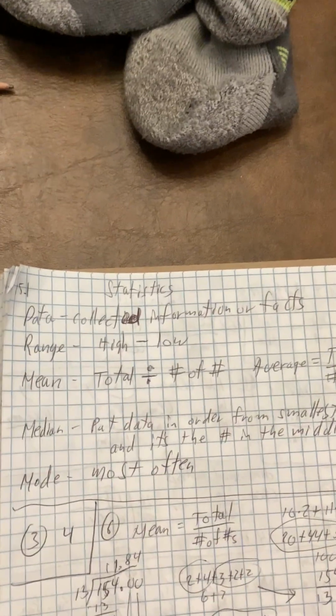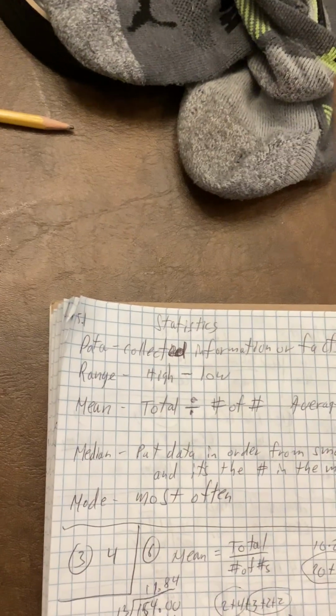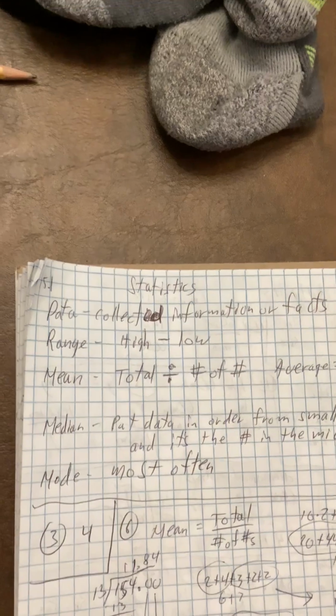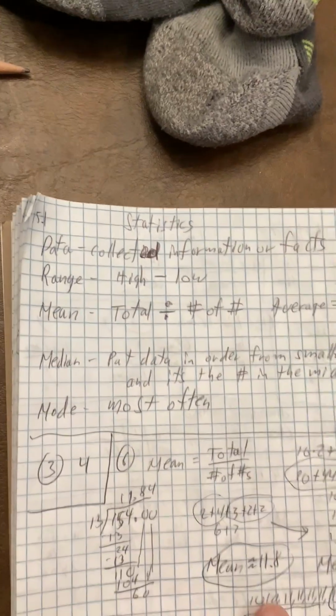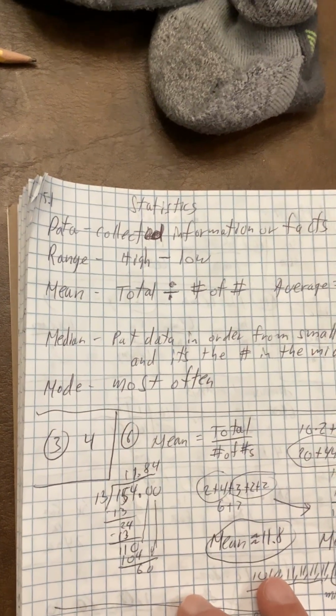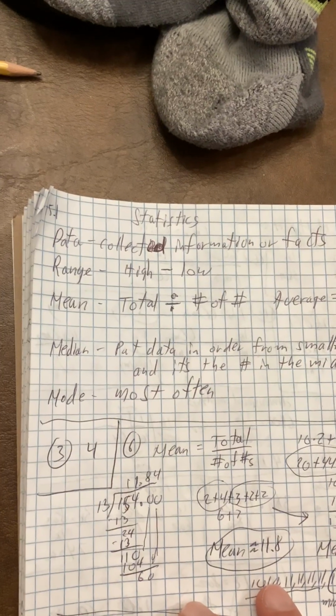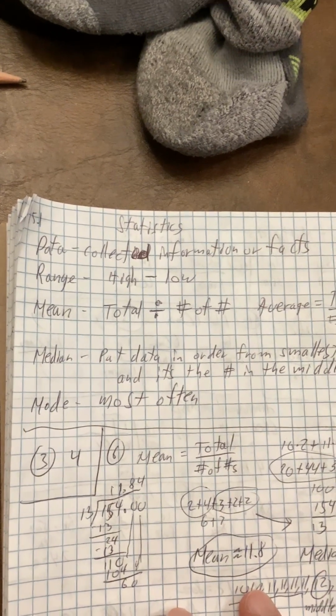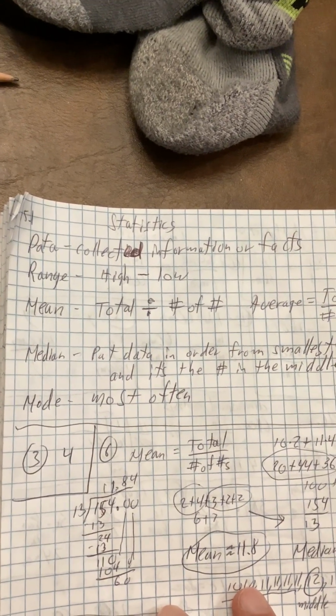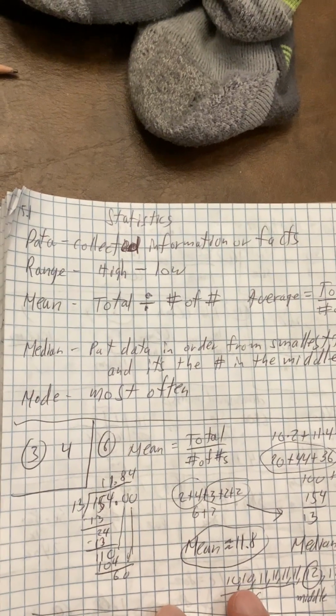If you have no numbers repeating, like 10, 20, 30, 40, 50, what's the mode? Well, there's no mode, right? But you can have more than one mode. If you had 10, 10, and 20, 20, and 30, your mode would be 10 and 20, because they each showed up twice.